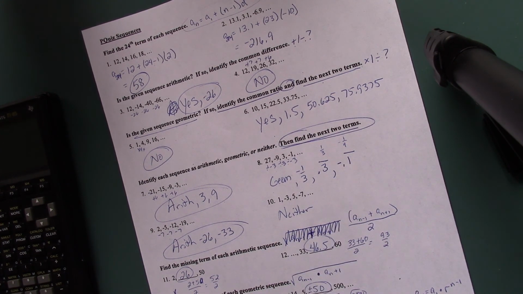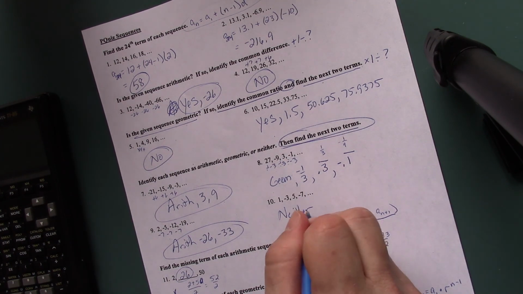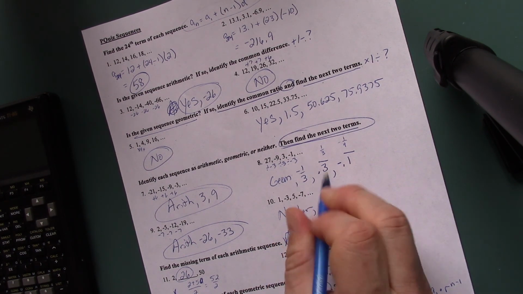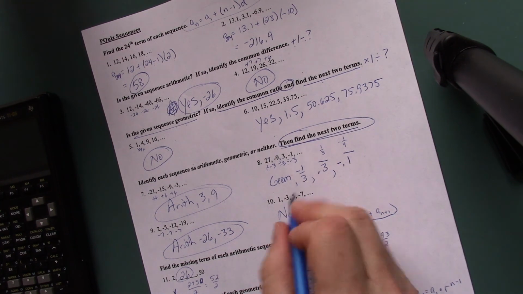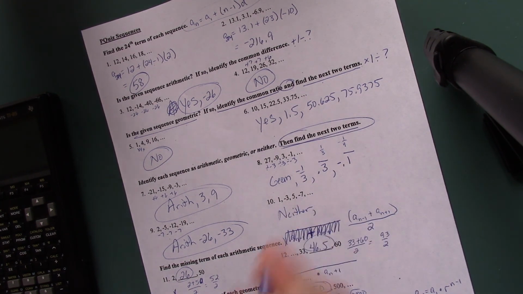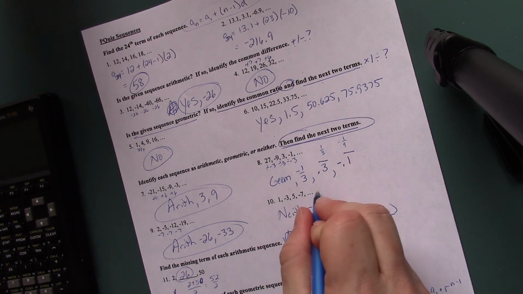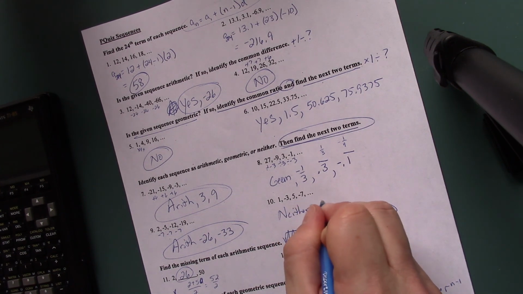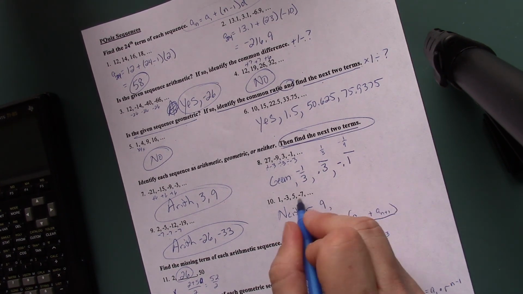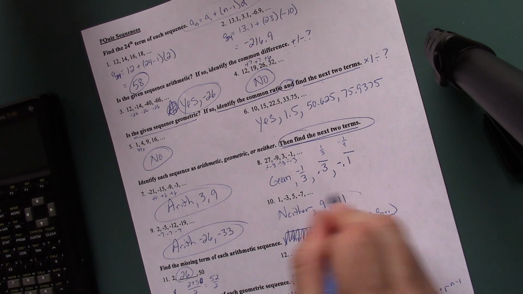And on the quiz, there will be 2 more terms. And the next 2 terms, well, look at what the pattern is. What's happening here? It's going up by odd numbers and it's switching signs. So the next number would be positive 9. And the next number would be just negative 11. And yes, it is that easy.